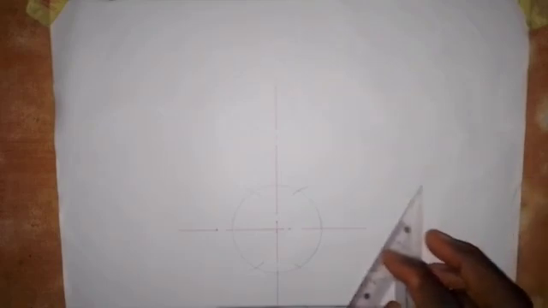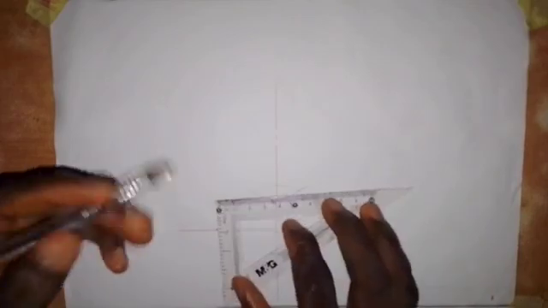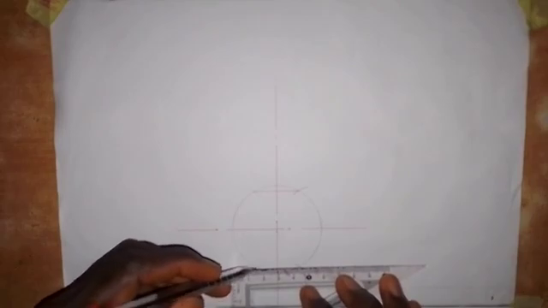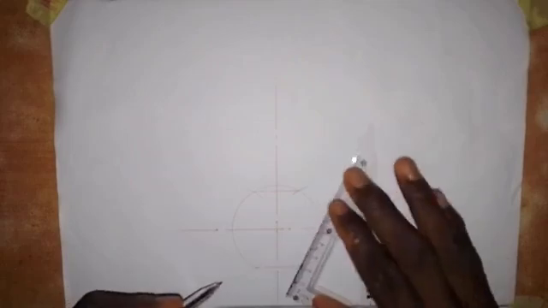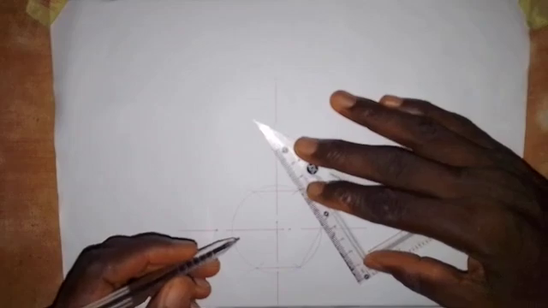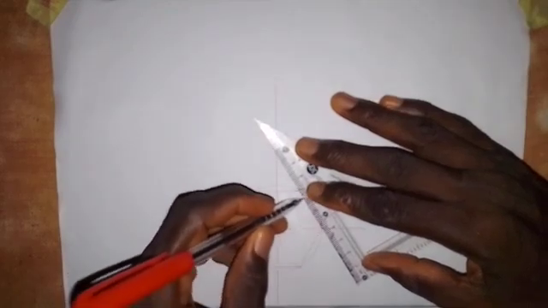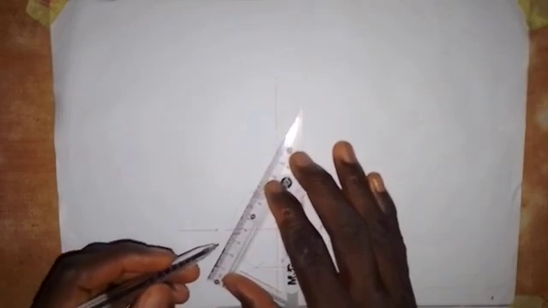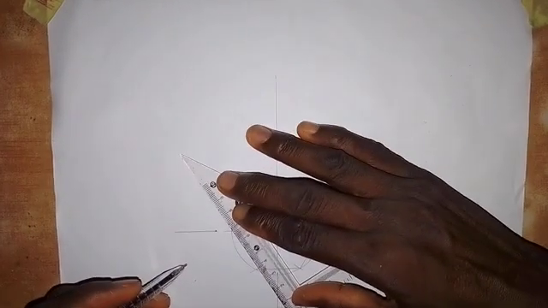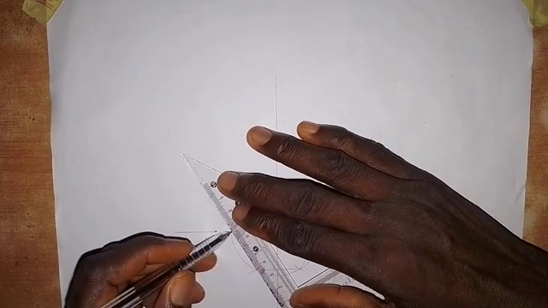Then we are going to join these points together. I first of all join them partially, using my red pen, as you can see here. Then I will join these 2 points together like this, then these 2 points, and then these 2 points here. Then I will join these 2 points together. Alright, so we have this.